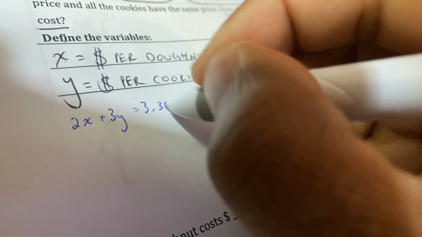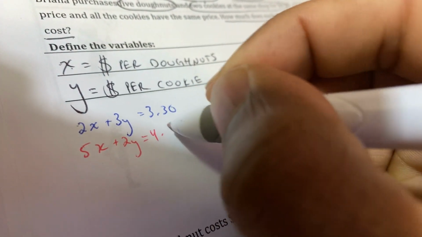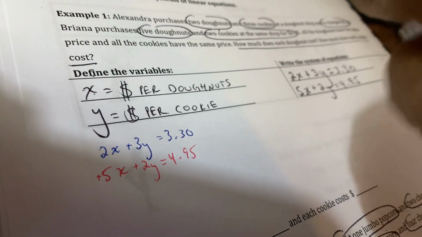Notice how I'm trying, and I don't have the nicest handwriting in the world, but notice that Mr. Lyons is trying, right? I'm trying out here in these streets. I like to write my positive sign even though there's not one out there.